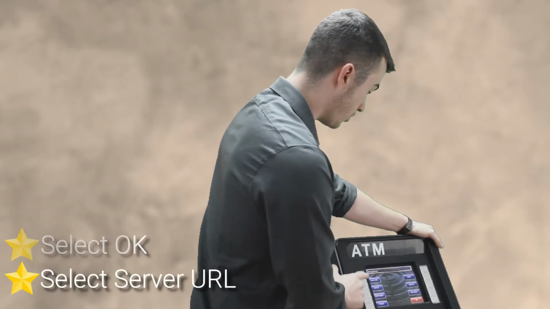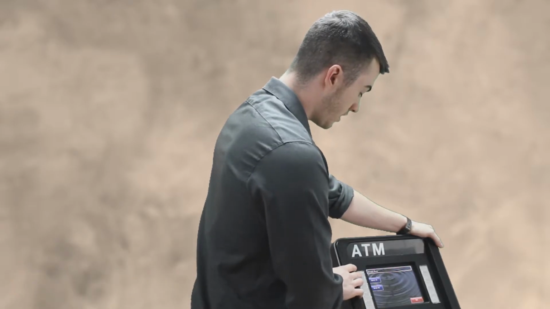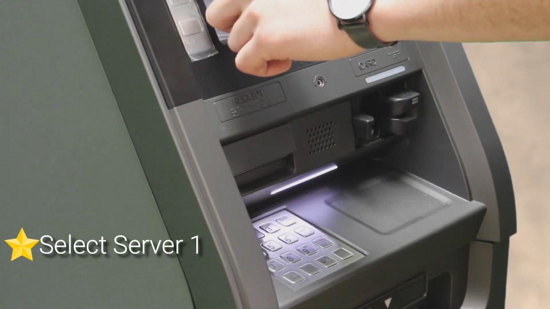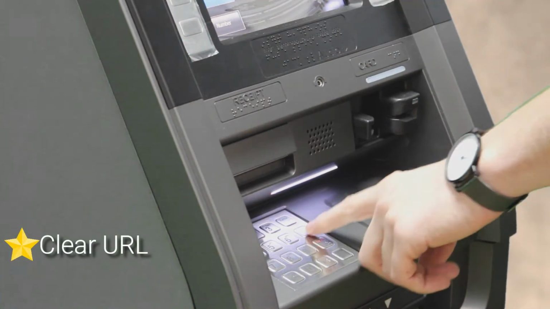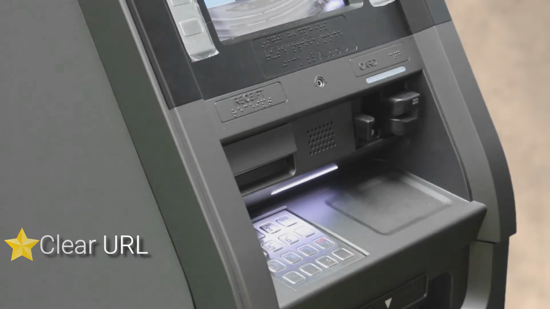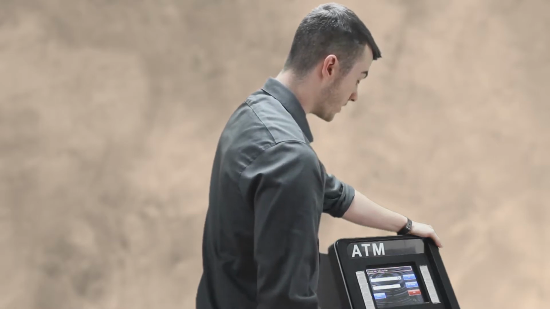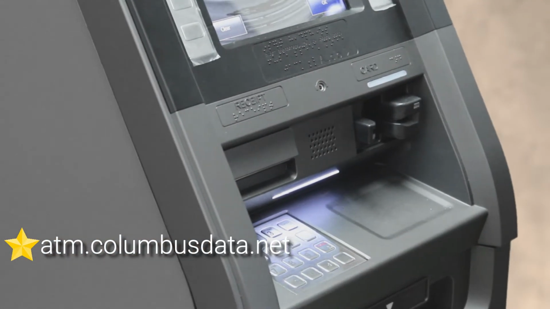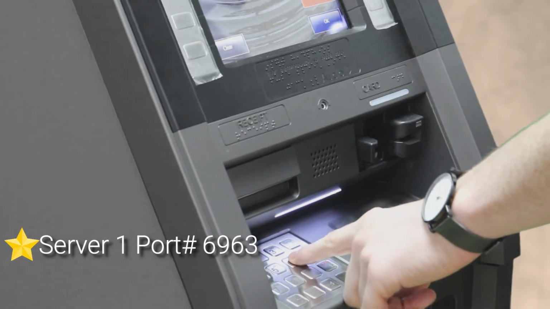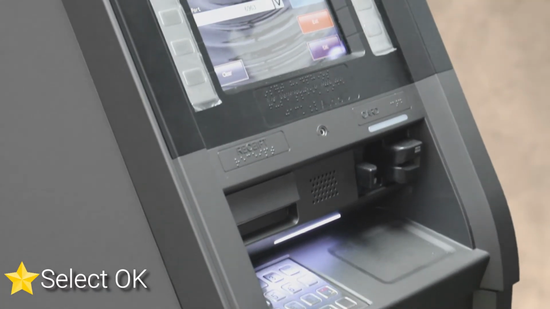Now the next thing you're going to want to do is hit server URL, and we're going to type in 2 different servers. So you're going to want to hit the button that says server number 1 up here on the top left. You're going to want to clear out the URL, so press clear. For server 1 and 2, it's going to be the exact same URL, just a different port number, okay? And what you're going to want to do is type in atm.columbusdata.net, okay? Perfect. And then the port number for server 1 is going to be 6963. Once that's all entered, you're going to press OK.